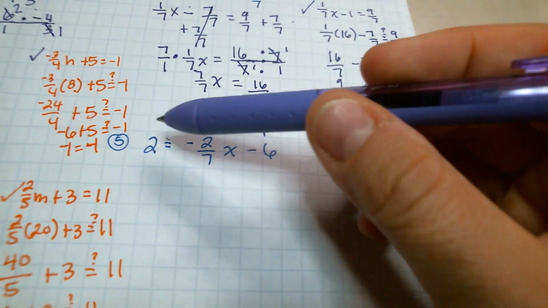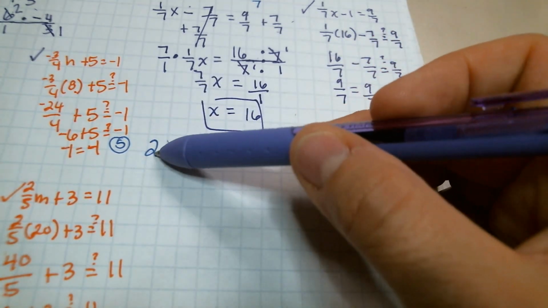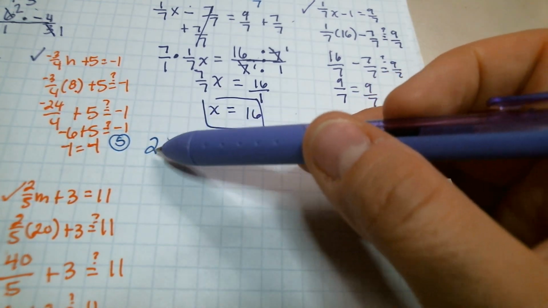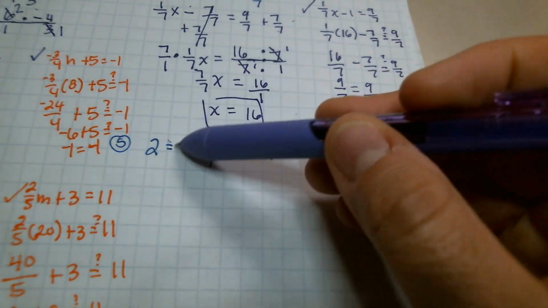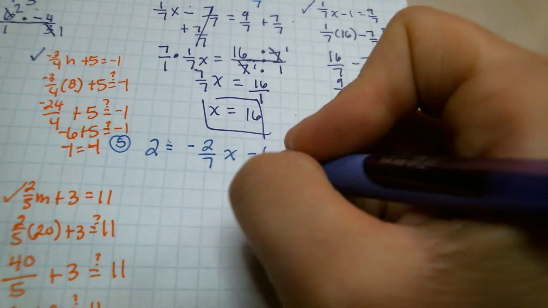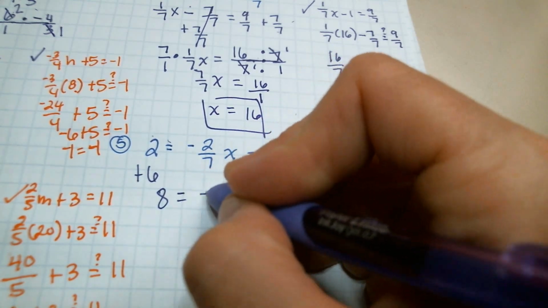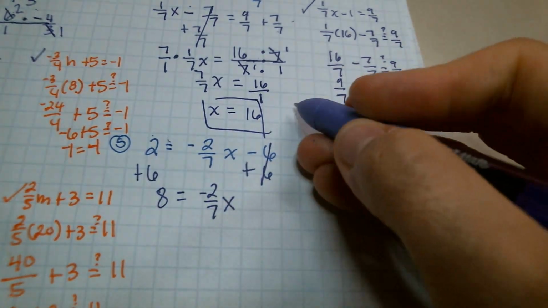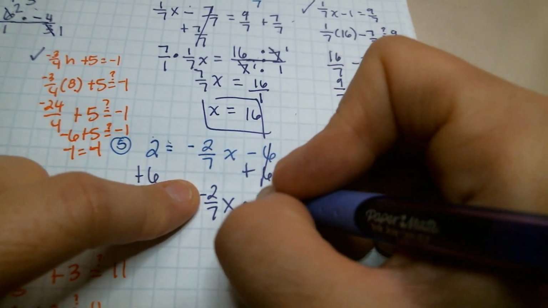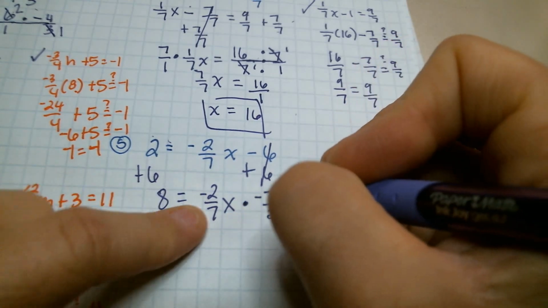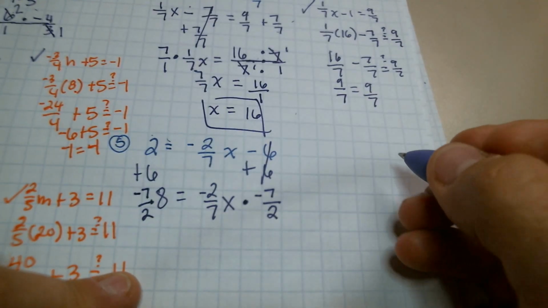So, 2. Now, this one, you're going to use the same process, just we've got one constant on the left and then our variable problem on the right. Don't let that scare you. You're going to do the same thing. So, we'll look at the right side. Add the opposite of negative 6 to both sides, which is positive 6. So 2 plus 6 is 8, and that equals negative 2/7 x. This cancels. Negative 6 plus 6 becomes 0. Be careful here. Negative 2/7, its reciprocal is negative 7/2. Apply that on both sides of your equation.